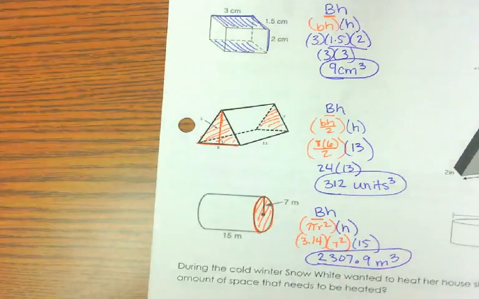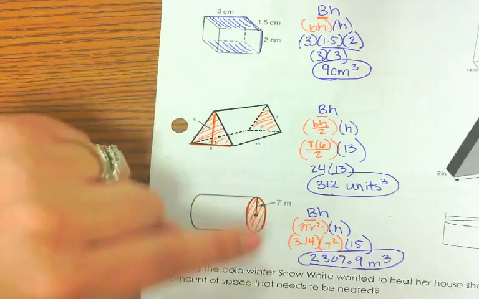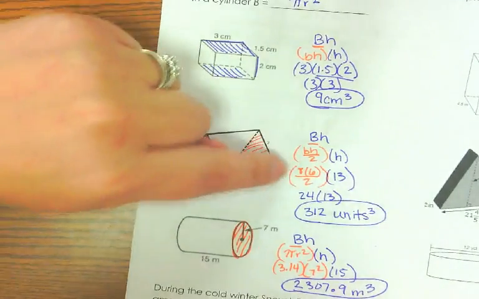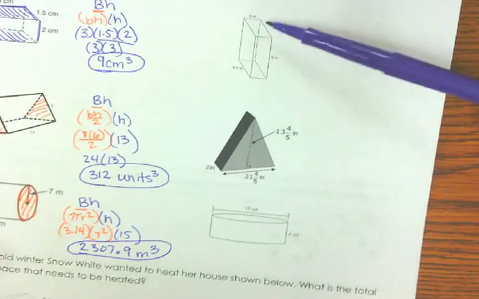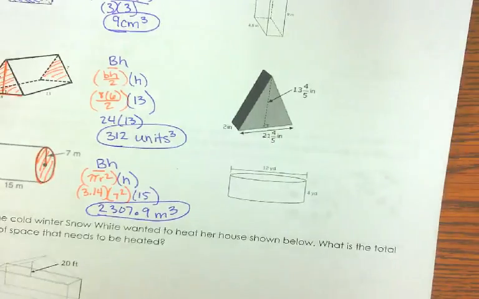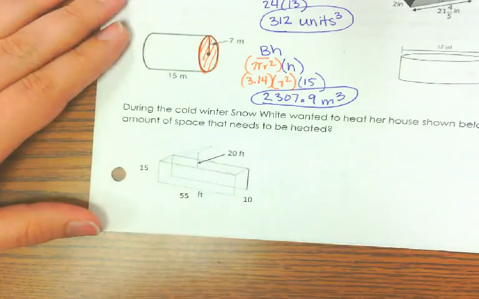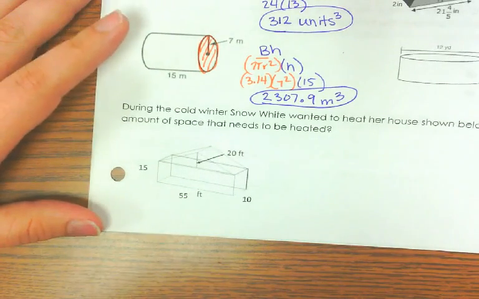Remember that you have to change the formula to what you need for your area of the base. If you don't, you're not going to get the right answer. So you have 4 examples: a rectangular prism, a triangular prism, a cylinder, and then an extension where you have to combine the 2 volumes. Good luck.